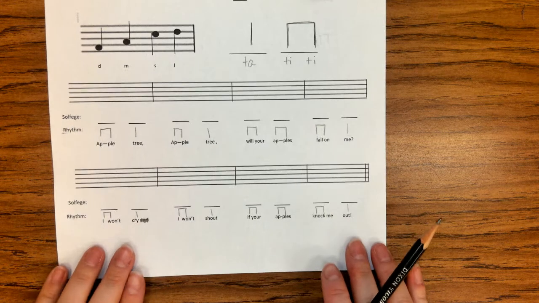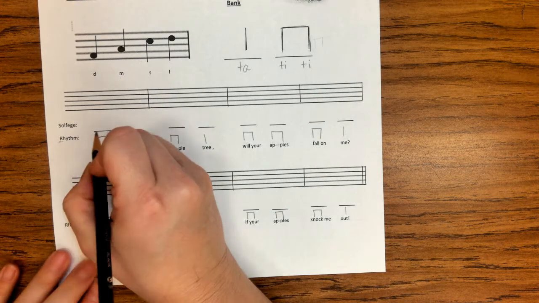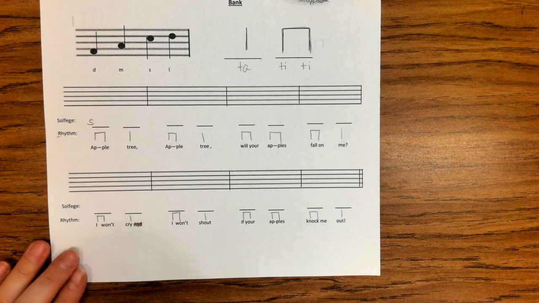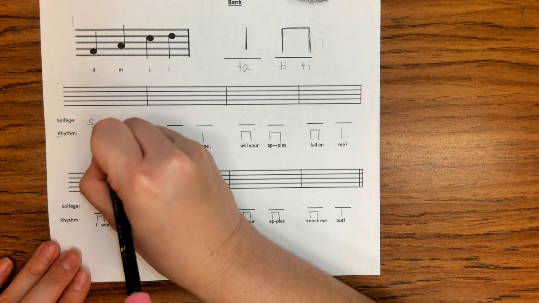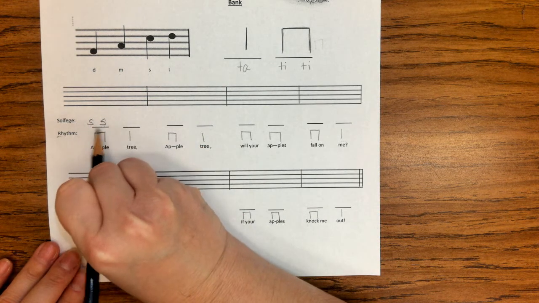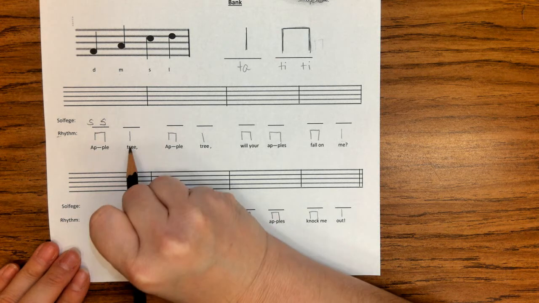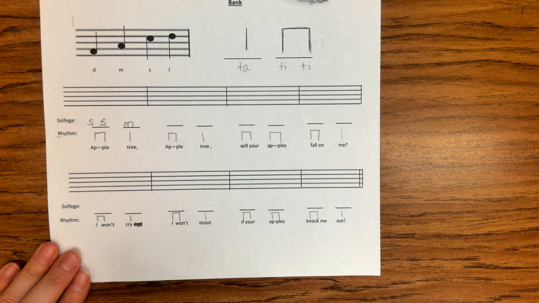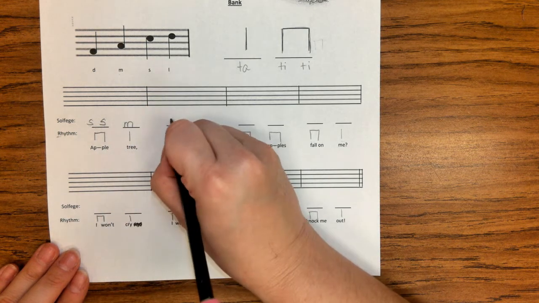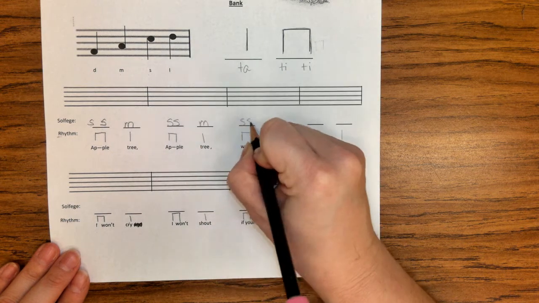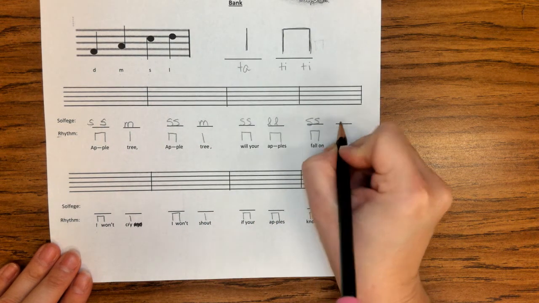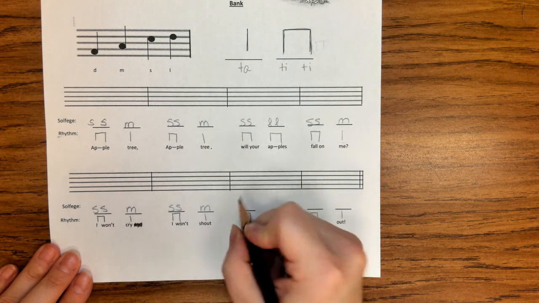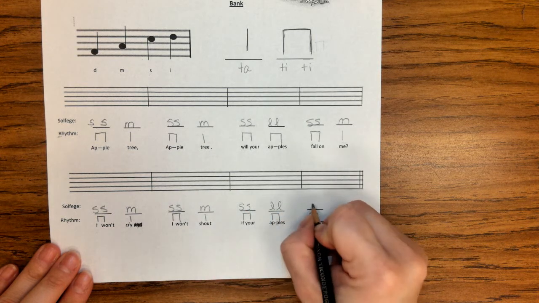So our solfege for Apple Tree starts with so. S for so. How many so's happen on the first beat? 2. 1, 2. So, so. So I'm going to write both so's on the same beat. Apple tree, so, so, me. I'm going to write an M for me. So, so, me. So, so, me. So, so, la, la, so, me. So, so, me. So, so, me. So, so, la, la, so.